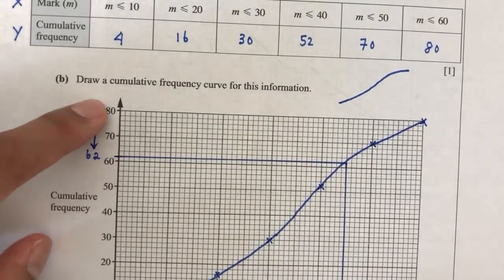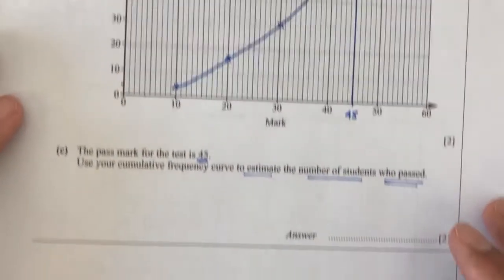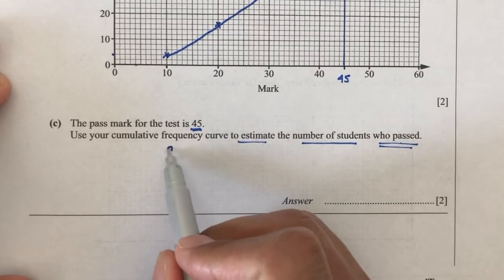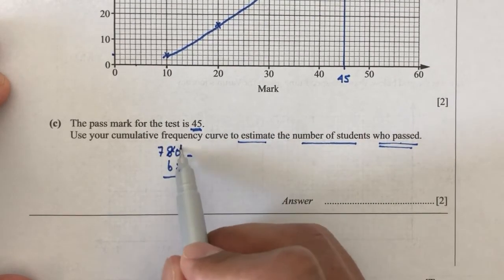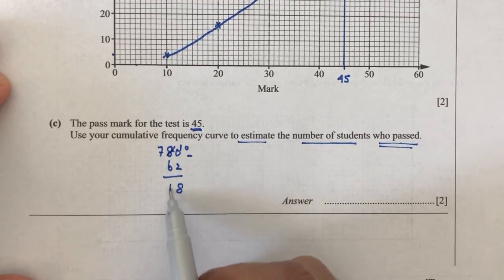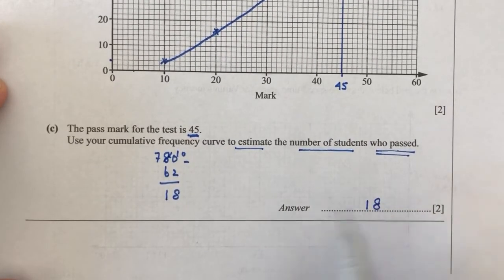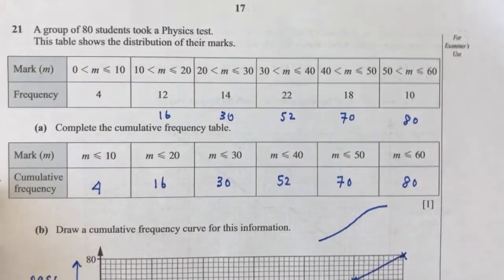So pass will be 80 minus 62. Let's try that. So 80 minus 62 will be 7, 10. 10 minus 2 will be 8, 18. So 18 students passed the test. And that is for question number 21.